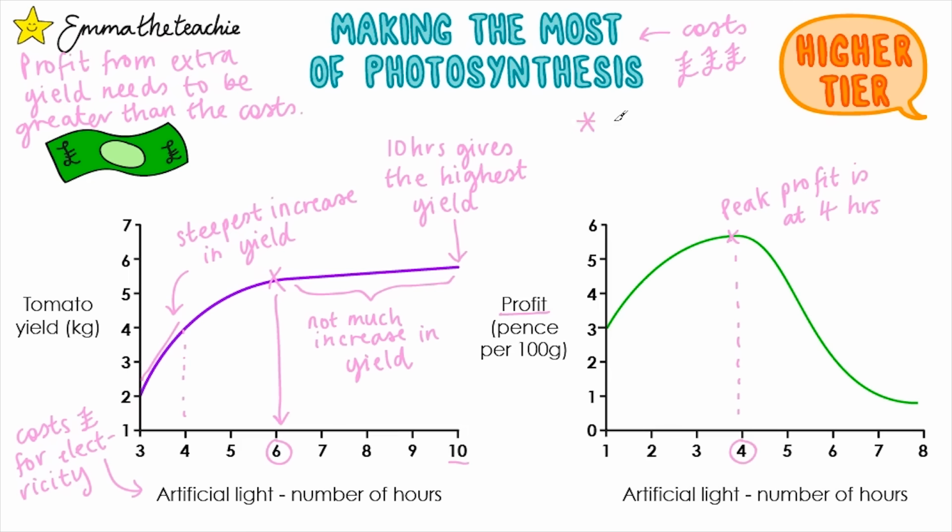Data analysis questions are really common in this topic, so make sure you practice interpreting graphs and tables. I've got videos for this, and my exam-style questions in my bioenergetics workbook will also focus on this skill.